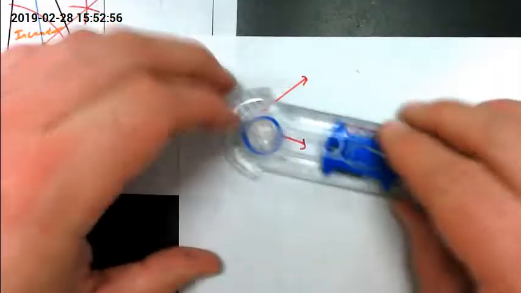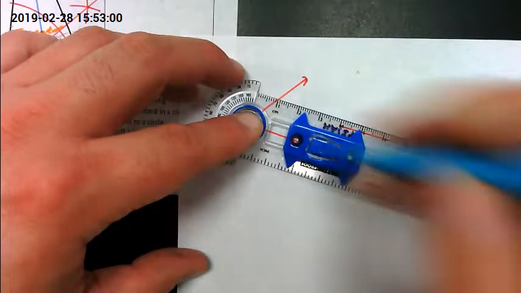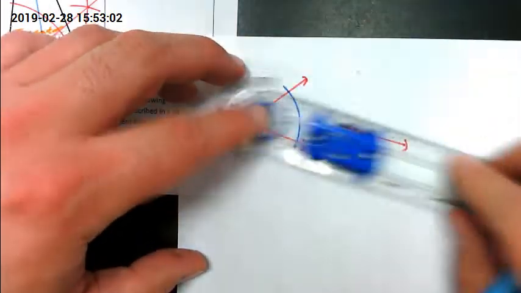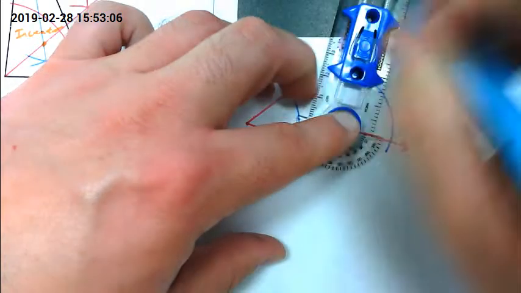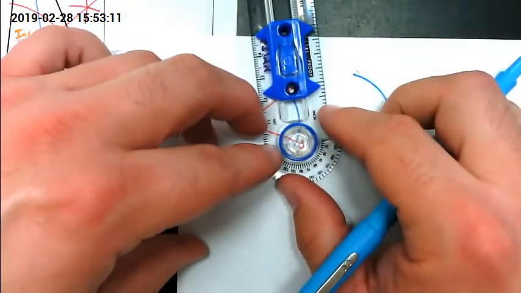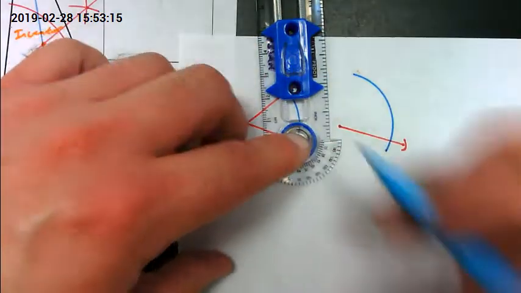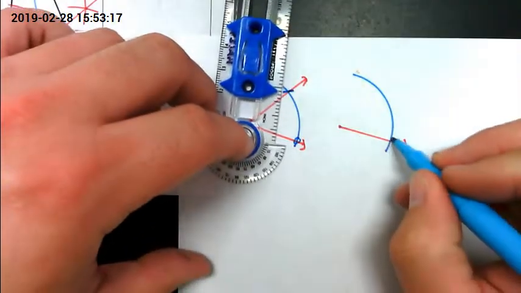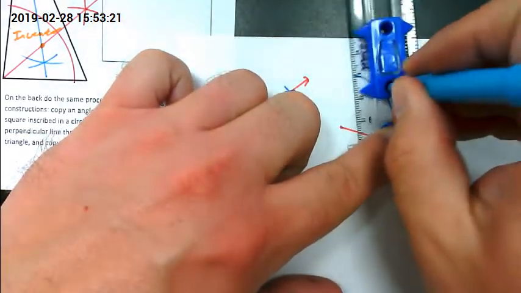I'm going to take my compass, open it so it will go through both sides, swing the same arc over here. Now I have to open my compass to the width of that arc we just swung, which coincidentally mine is already open to that. So go into this same point over here and swing the same little arc.